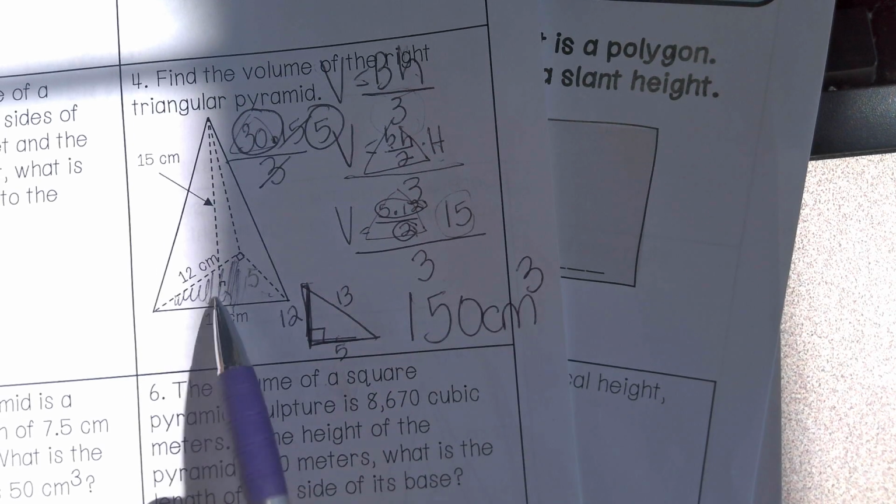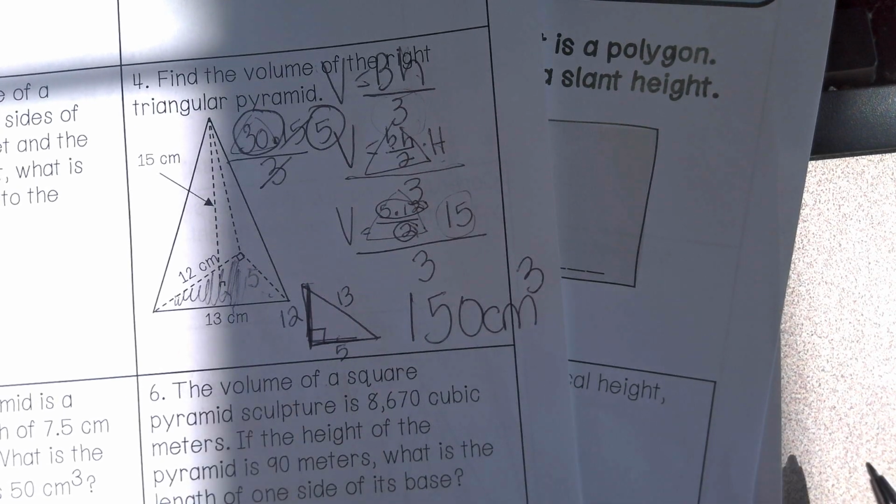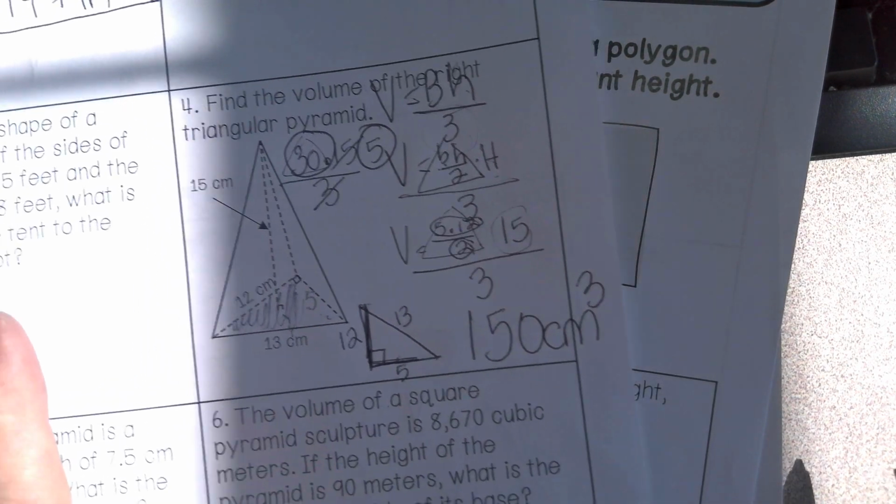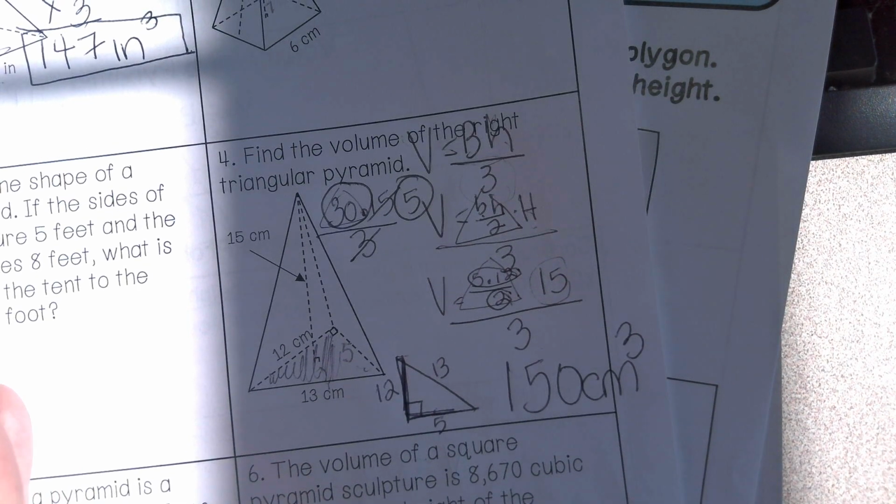And that is probably the hardest problem. That would be a bonus problem. Yes, sir, what do you need? Yeah, you sharpen it real quick. Put your hand on it.